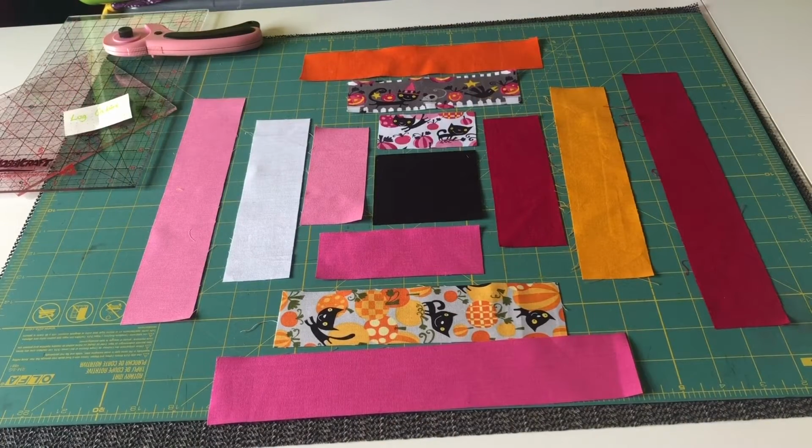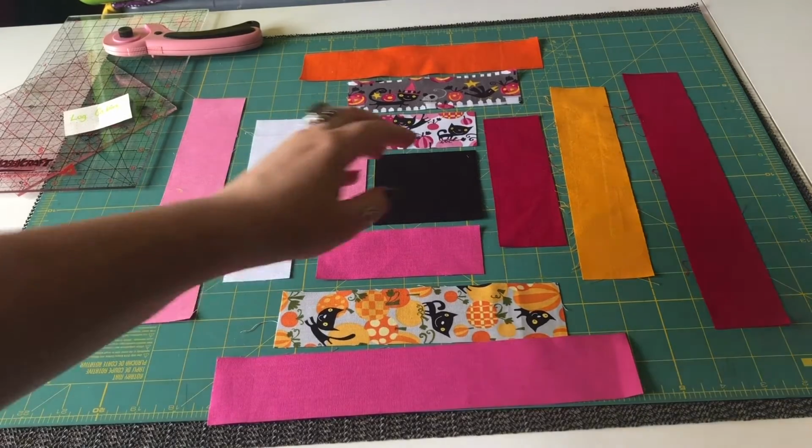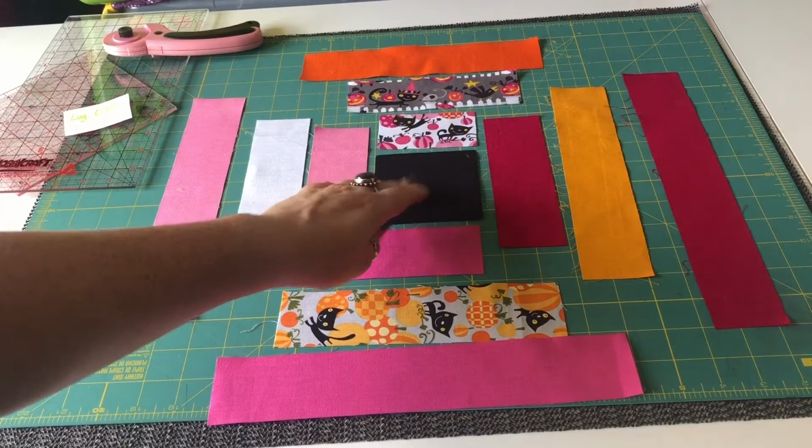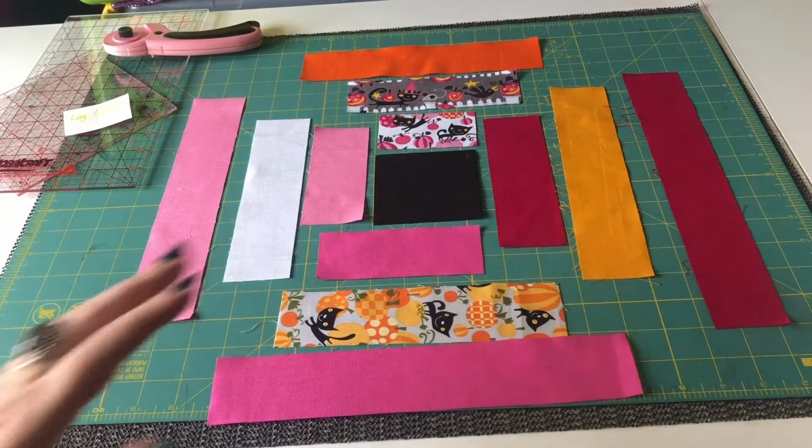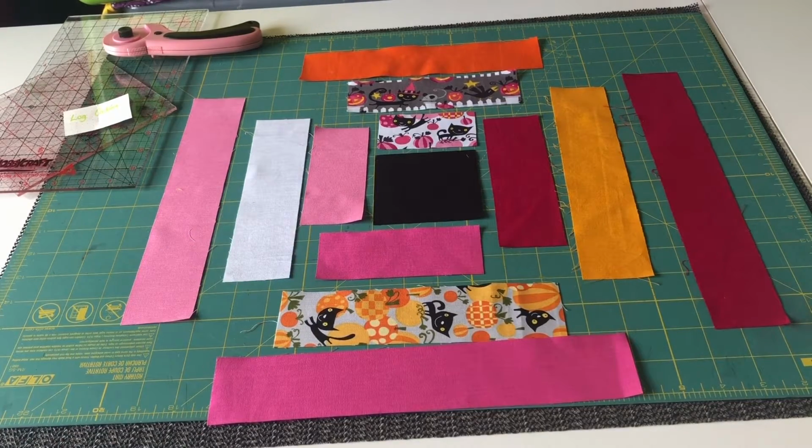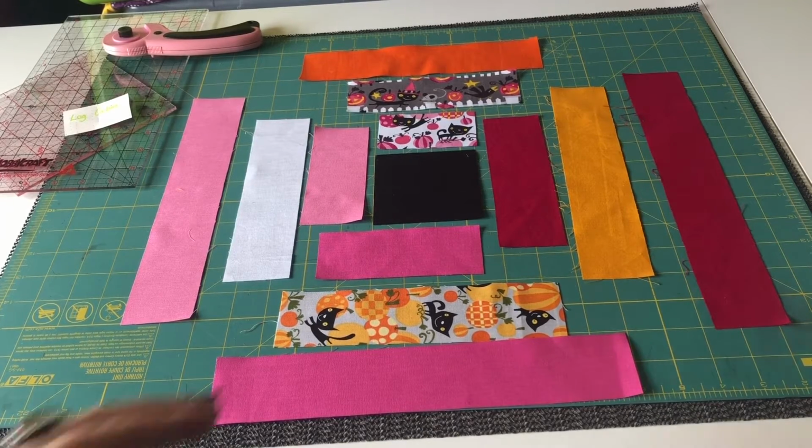Okay, so here you can see the 13 fabrics that I have cut out. I have decided to start with my center square as a black square, and the reason being is that all my other fabrics and all my other blocks, there is a touch of black somewhere. The sashing that I will be using, and eventually my borders and binding and backing and bits and pieces, will also have black in them. So that's where I'm starting here.